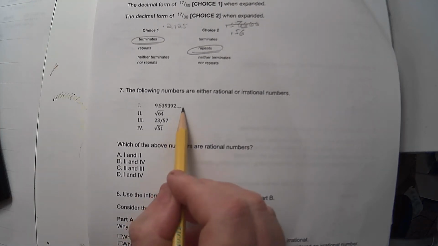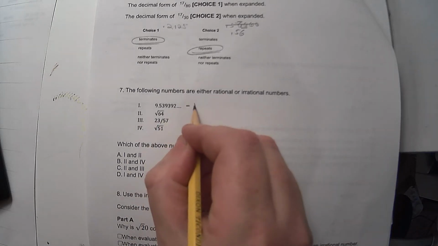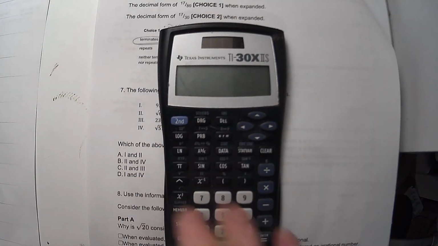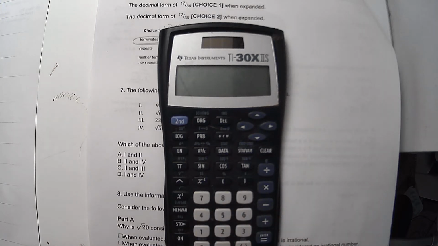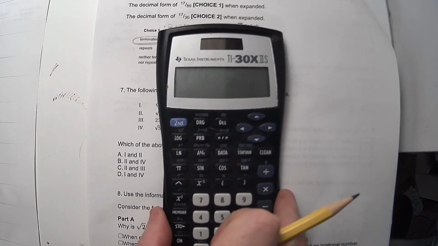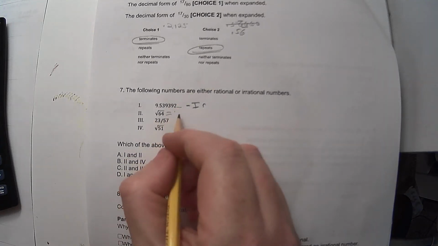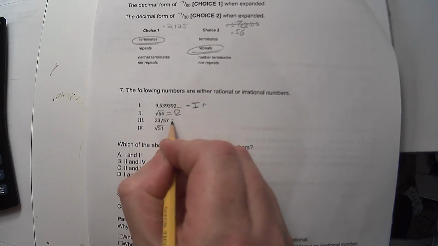All right, for number 7, we've got the following numbers are either rational or irrational. So again, same question as before. We've got dot, dot, dot. That's one of our 3 big ones. So we're going to go ahead and label that one irrational. We've got the square root of 64. If you type it in your calculator, second, x squared, 64, that should give us a whole number 8 with no decimals after it. So that one is going to be rational.